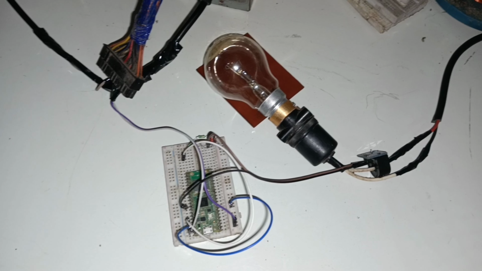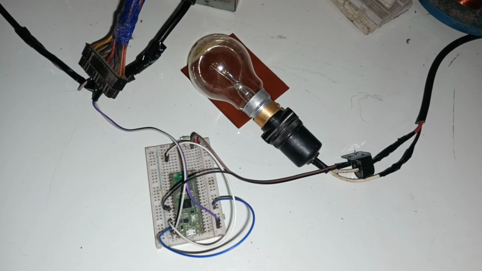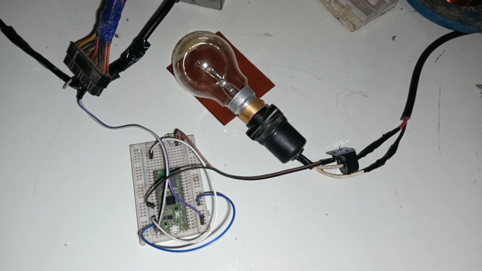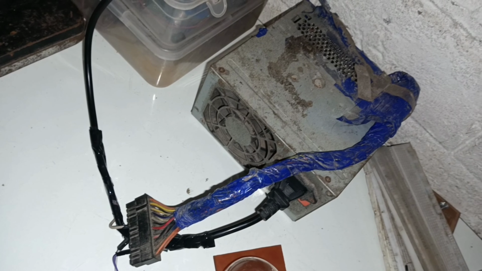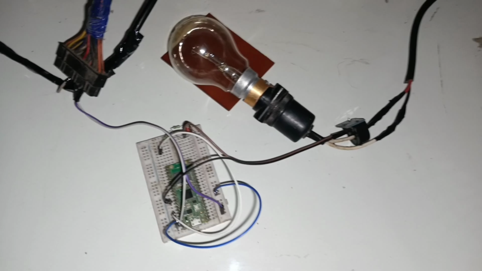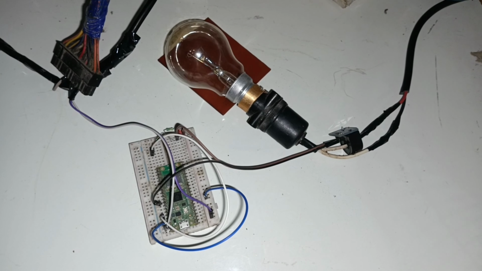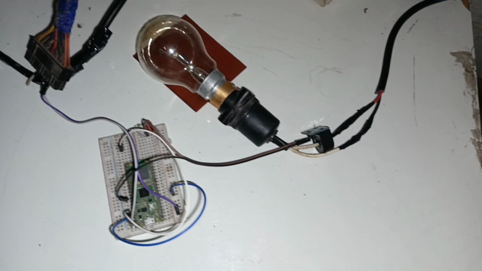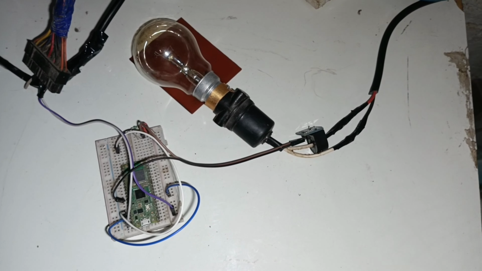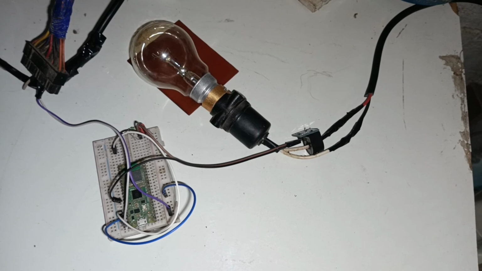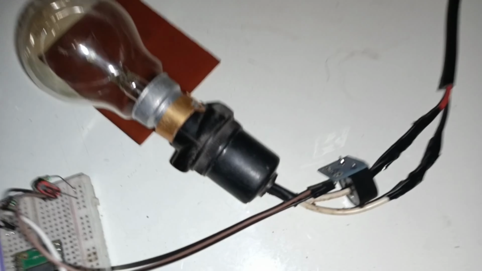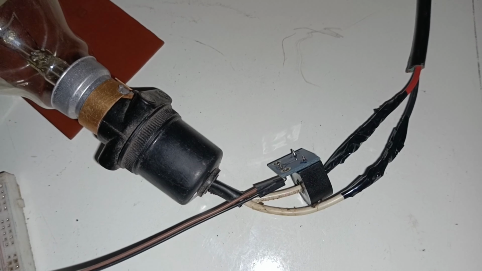Now connect the Raspberry Pi Pico W board to a 5V DC power source. I am using my old PC SMPS to provide 5V to the Raspberry Pi Pico W board. To measure the current of any load, simply pass the load's live wire through the center of the current transformer. As an example, I am using a 100-watt light bulb as the load, and I have passed its live wire through the current transformer.